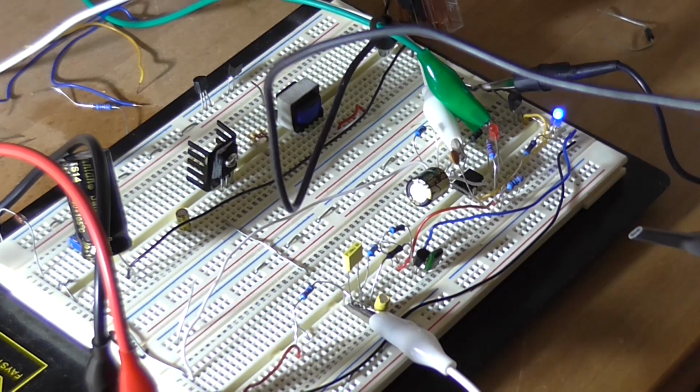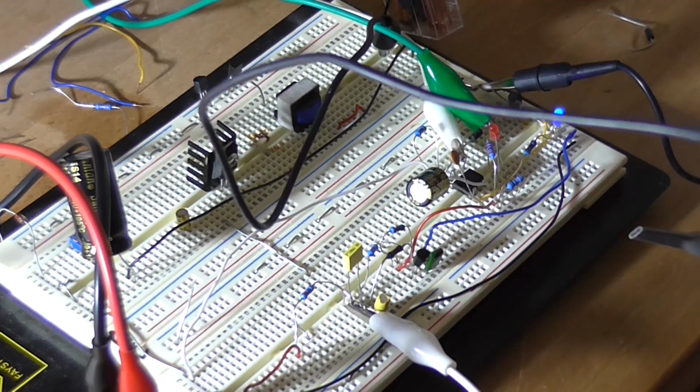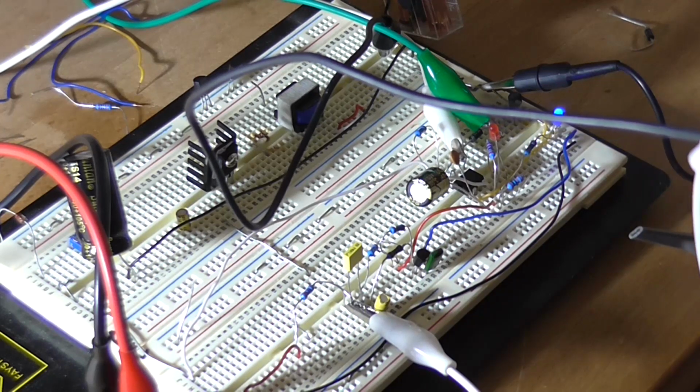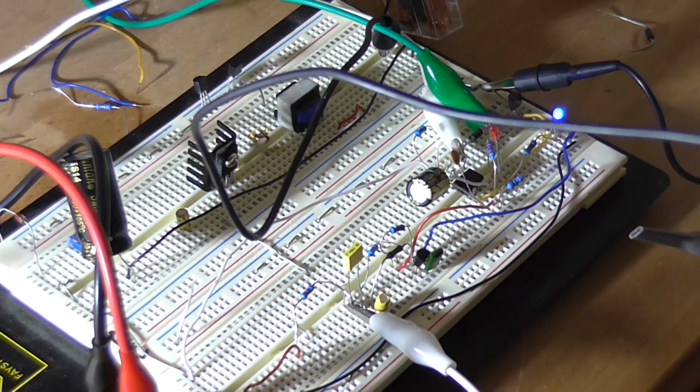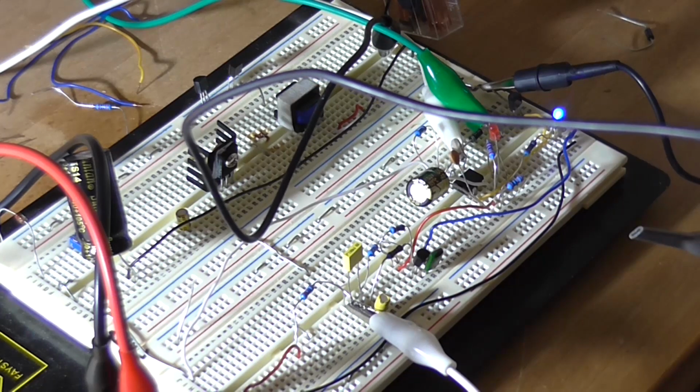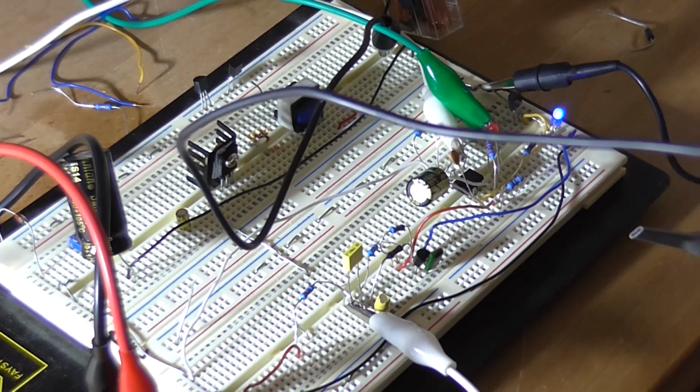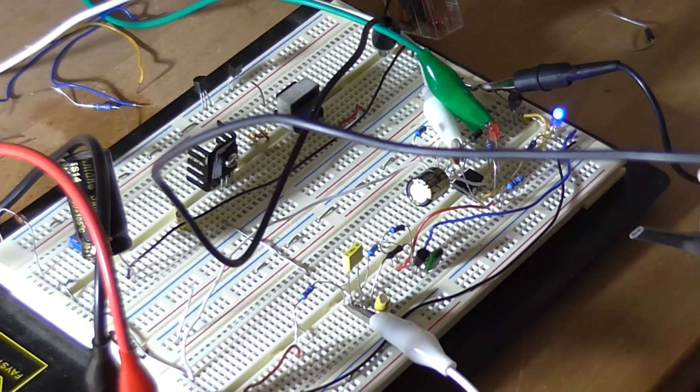But I don't find that very practical. But yeah, using this as like, you know, a voice operated microphone is fine. Yeah, but the practicality of this circuit is probably not that practical. But it works for what it is.